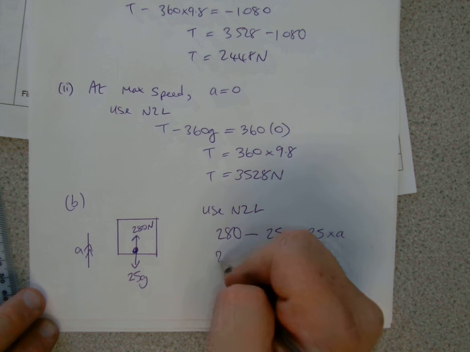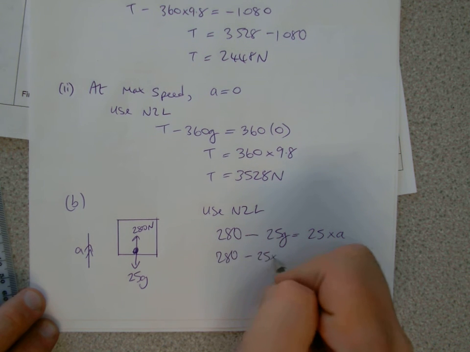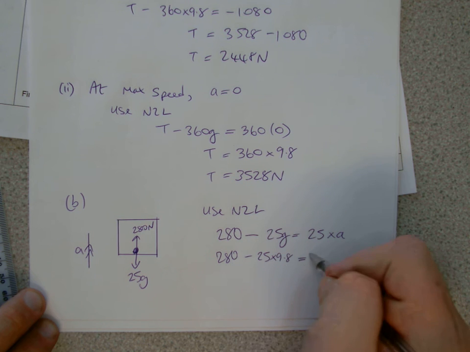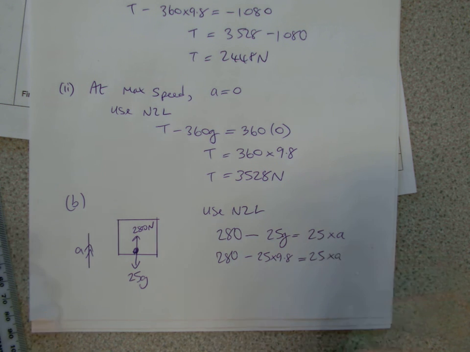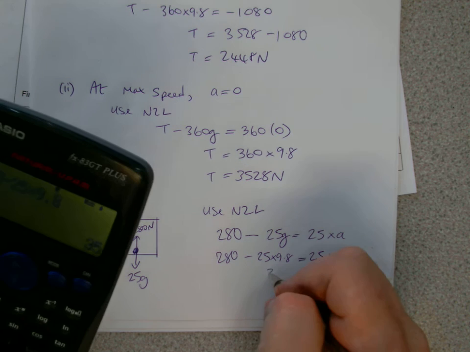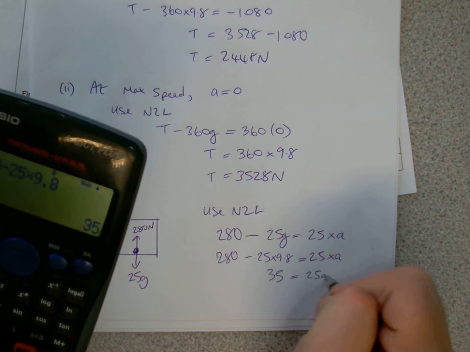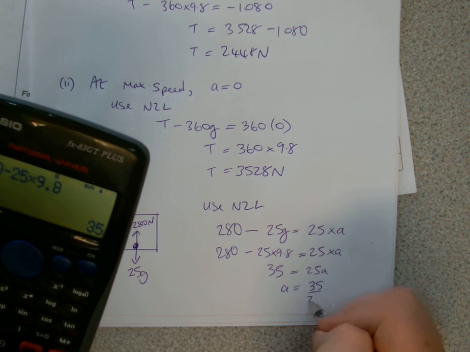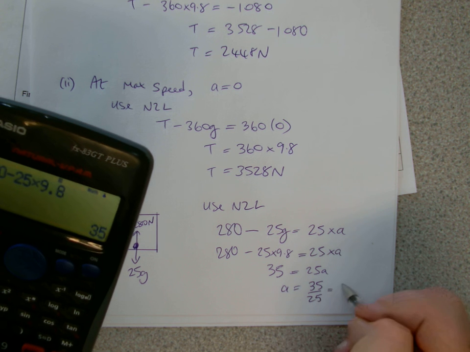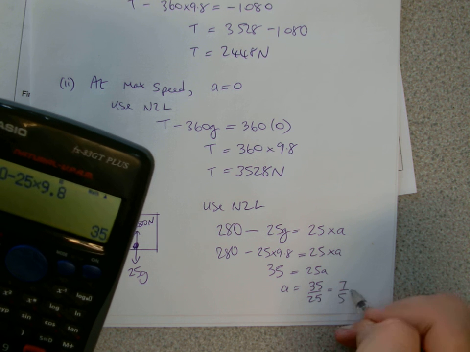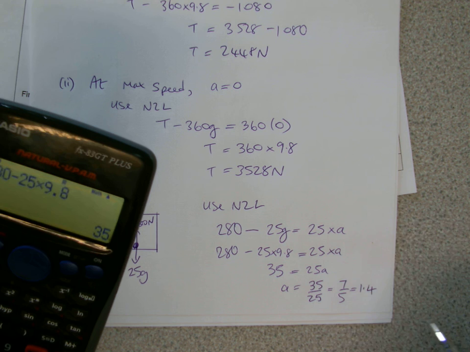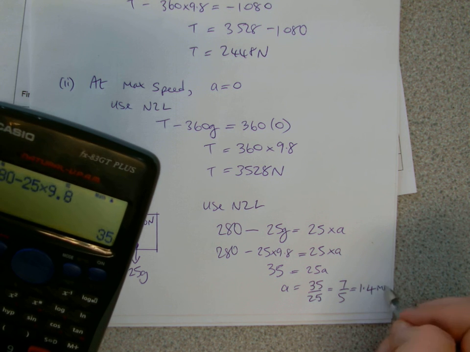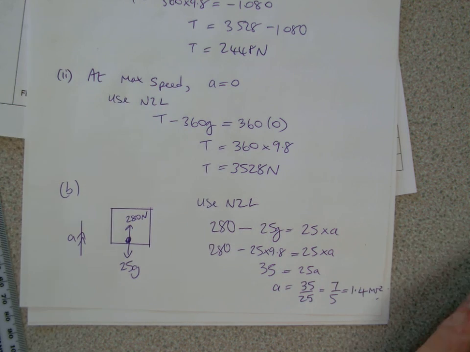So change g to be 9.8. Just calculate that, and we get 35. So 35 equals 25a, which implies that a is 35 divided by 25, which will equal 7 over 5, which is 1.4 meters per second squared, of course. So we've got our acceleration there.